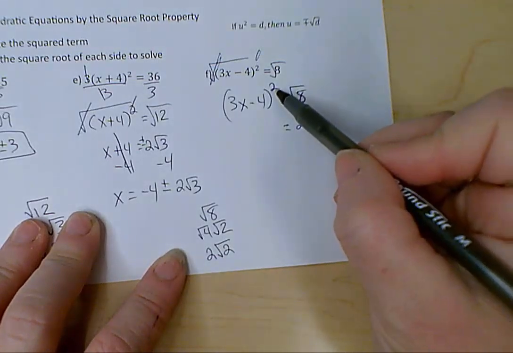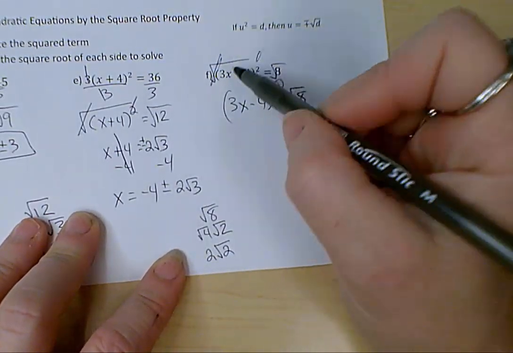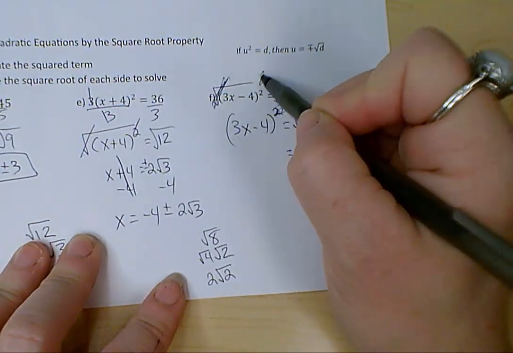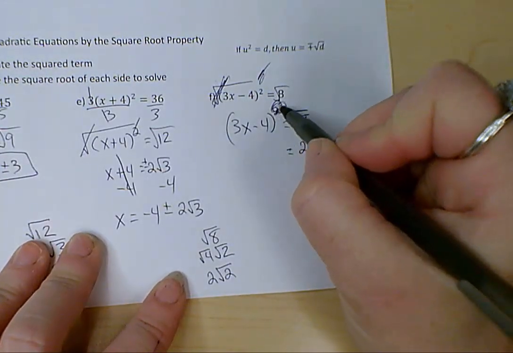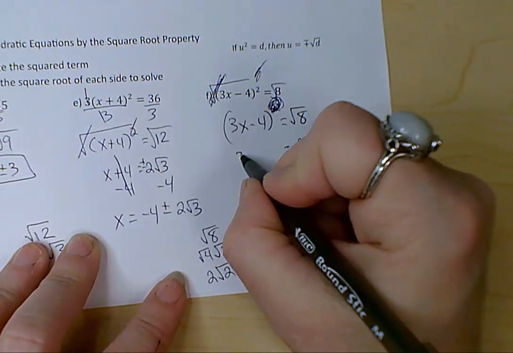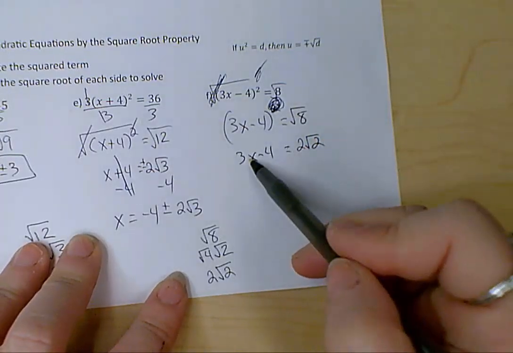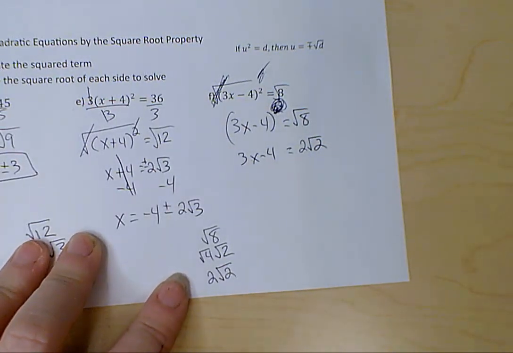I just realized that I wrote the squared here, and that's not supposed to be there. We took the square root of each side, and the square root and squared canceled. So this is just 3x minus 4 on the left-hand side is equal to 2 square roots of 2.